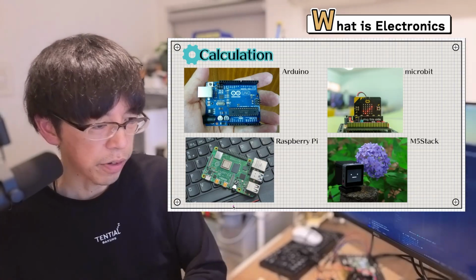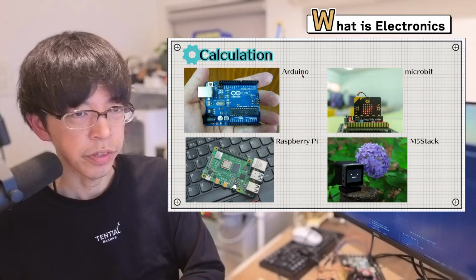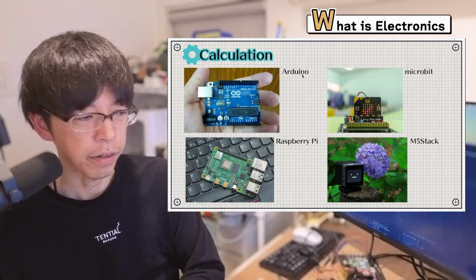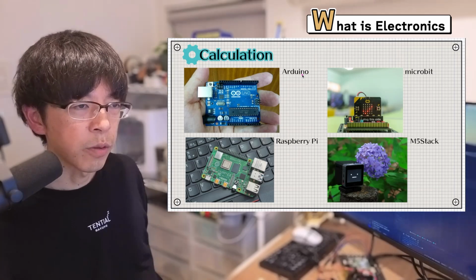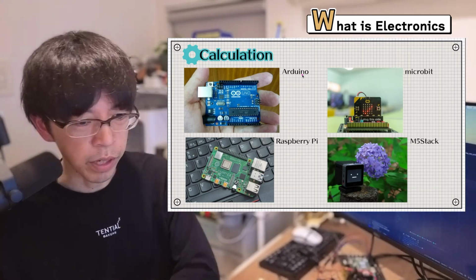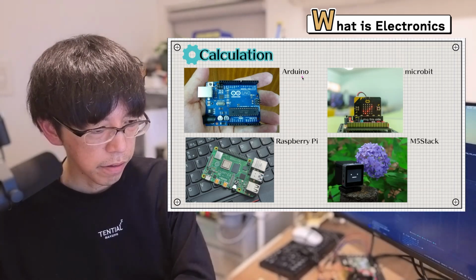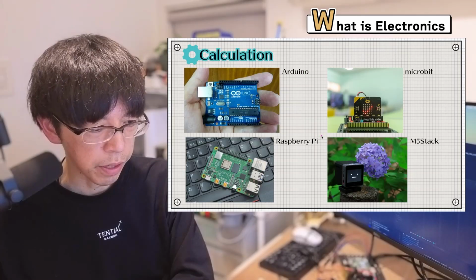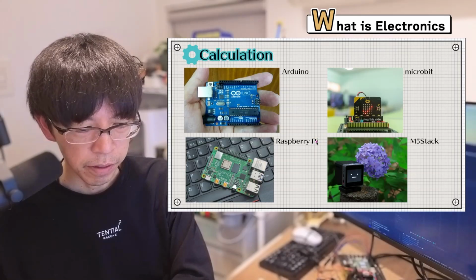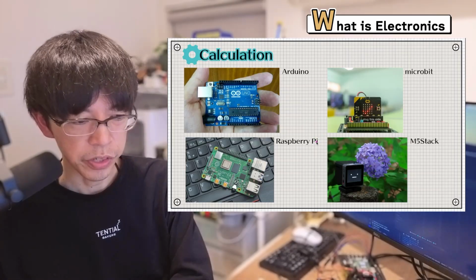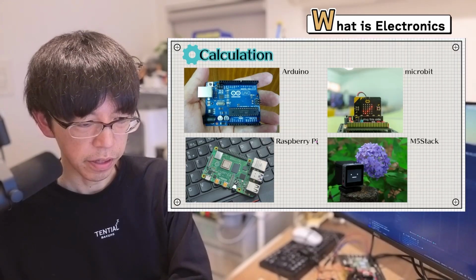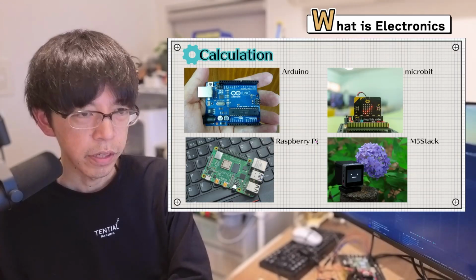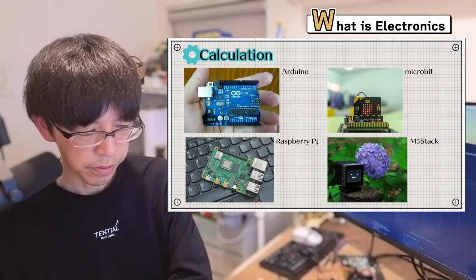For example, in the Arduino series, there are a lot of versions, let's say 10 or 20 versions. As well as Arduino, the Raspberry Pi series also has 10 or more versions.